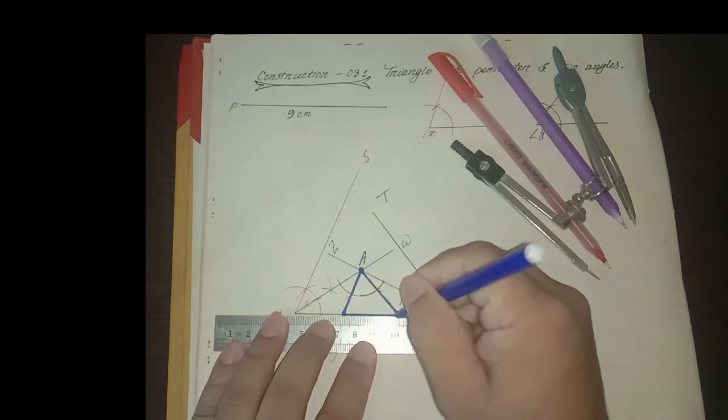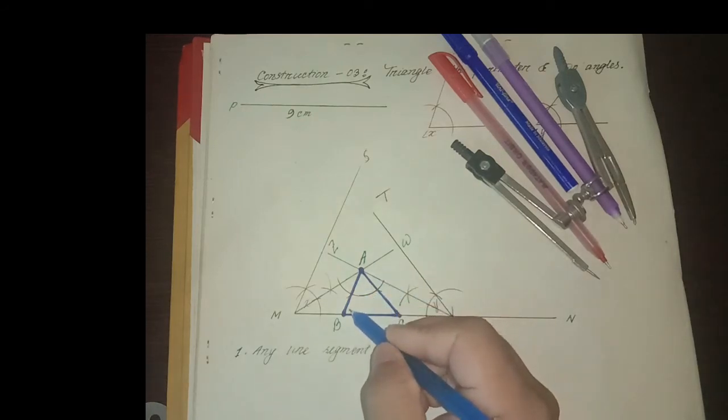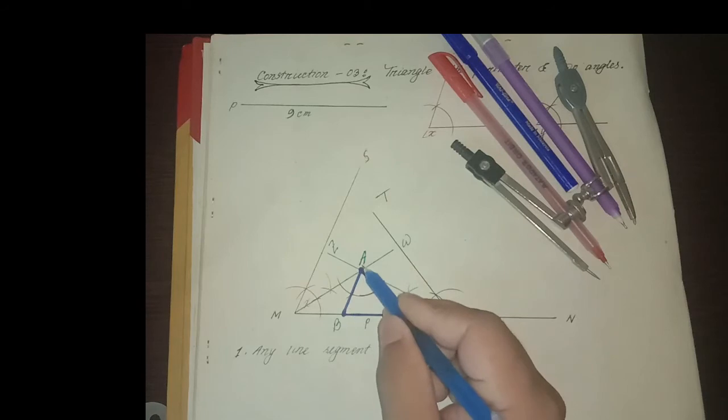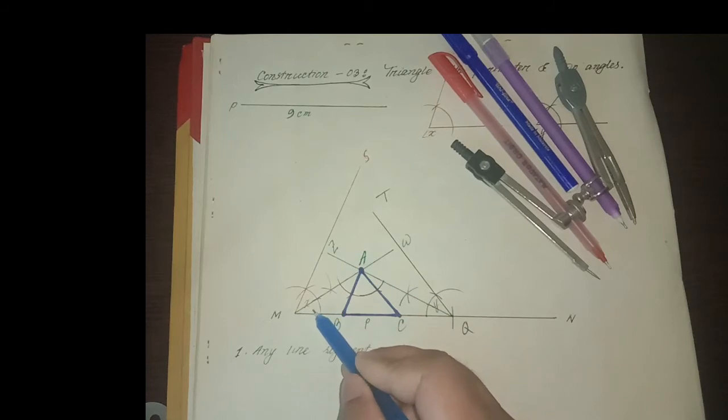Now, you may have a question that we are drawing with half of x, then how could this be the required triangle? Now look, we know that in a triangle, the exterior angle is equal to the sum of two opposite interior angles. So if we look at this angle in triangle ABM, this angle is half of x.